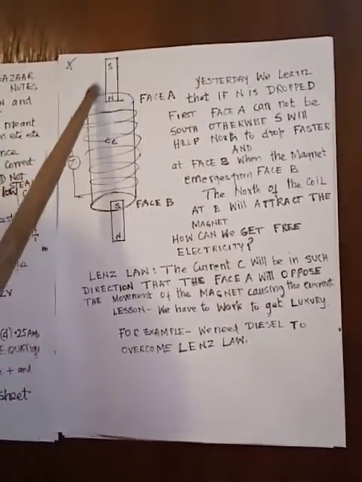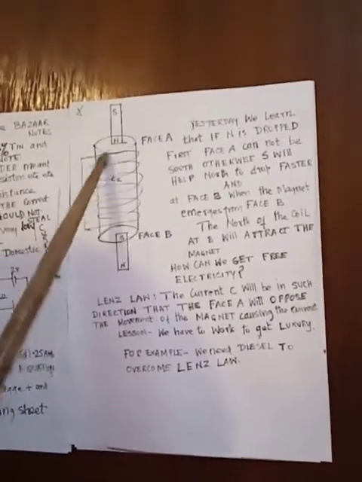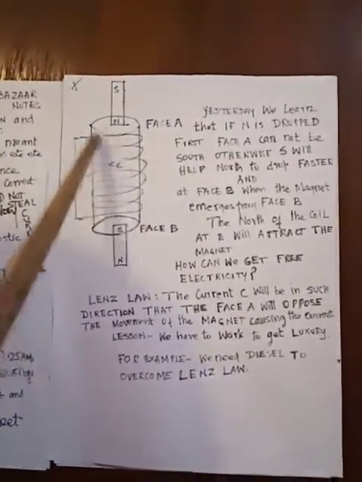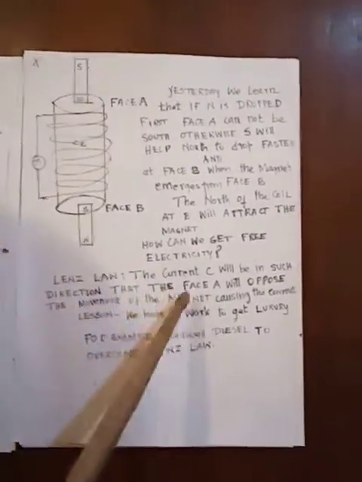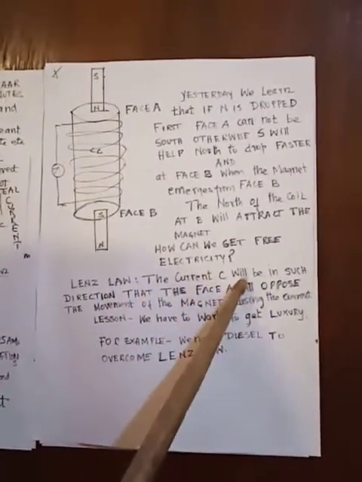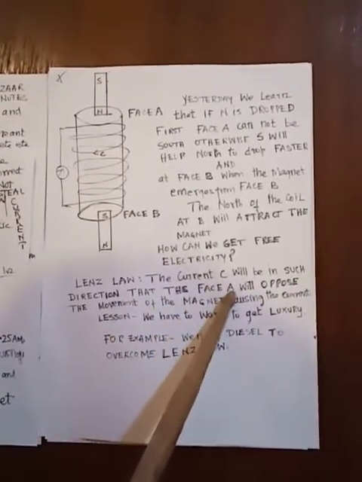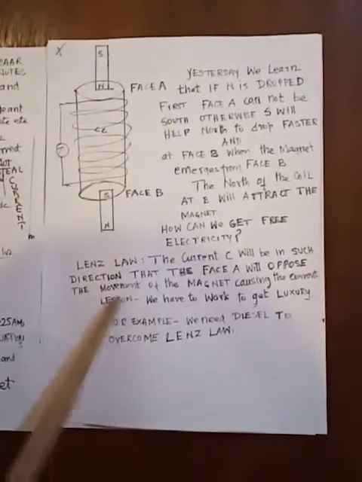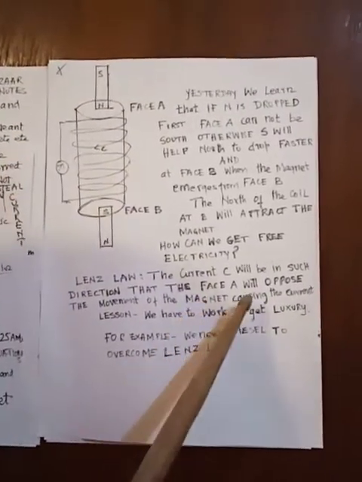Now, if I put south, the current through the coil will be such that this face is south. And you will get it from Ampere's circuital law. So this is Lenz's law. The current will be in such a direction that the face will oppose the very movement of the magnet which produces electricity.